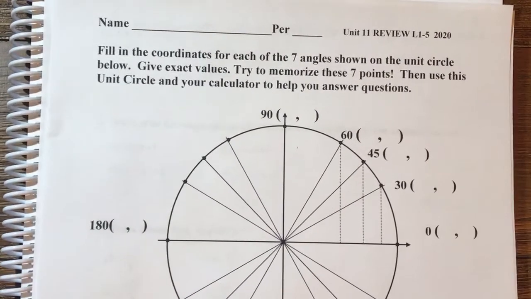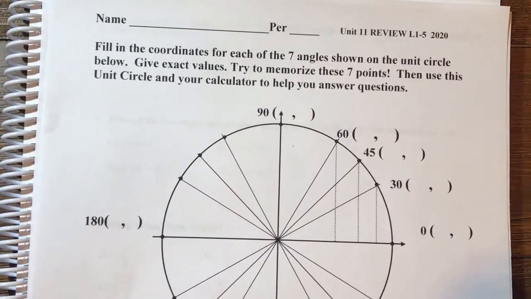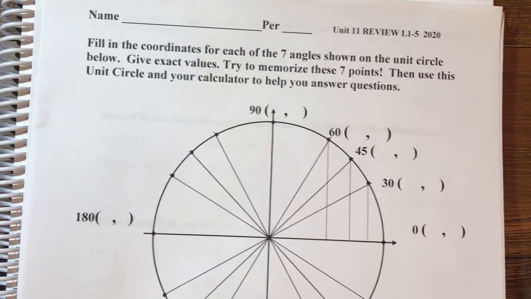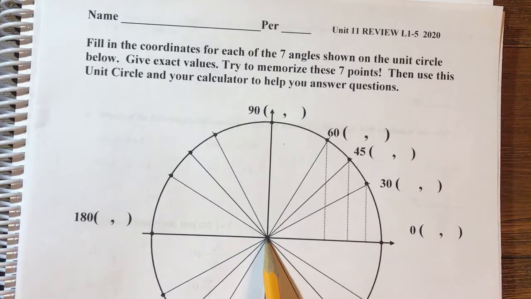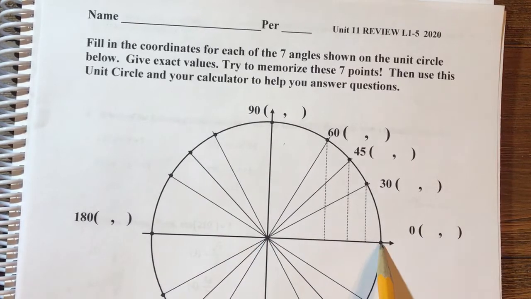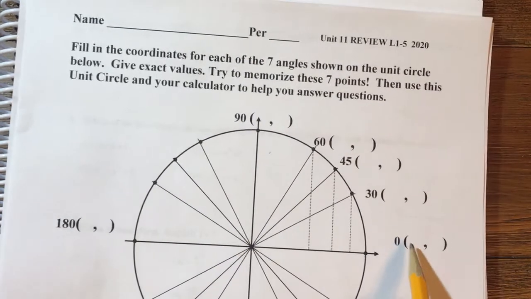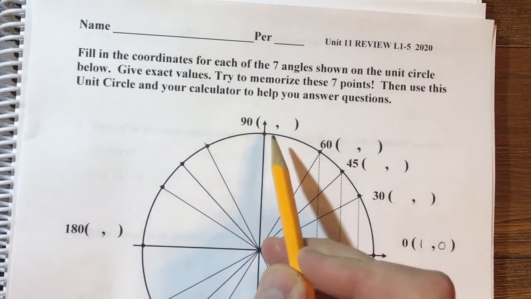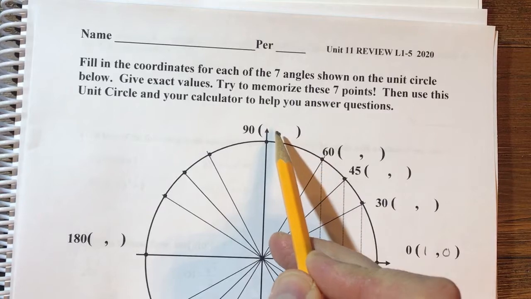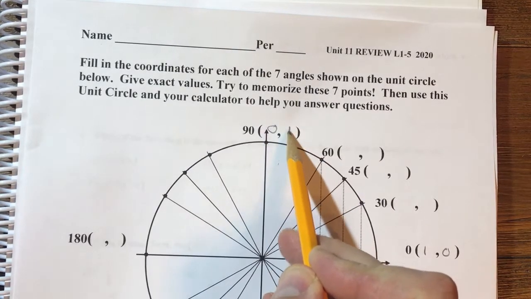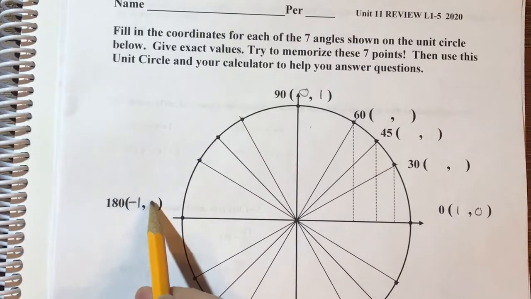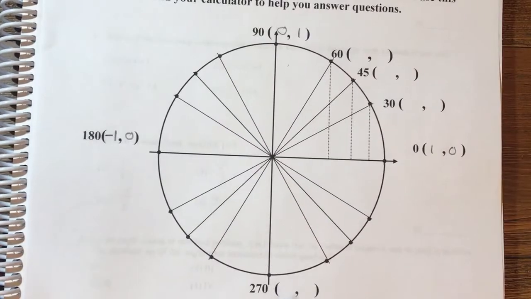Alright, trying to do a little review of trigonometry. This first little exercise here is very important to understand. Again, the unit circle: center (0, 0), and the radius is 1. What is this? 0 degrees is (1, 0). And we might as well get the easy ones, like 90 degrees. That's going to be (0, 1). 180 is going to be (-1, 0). And 270 is going to be (0, -1).